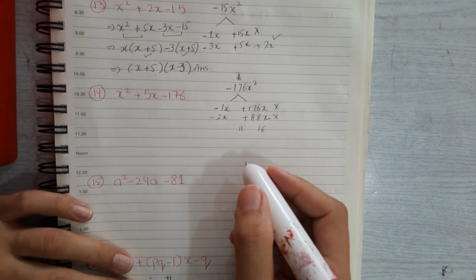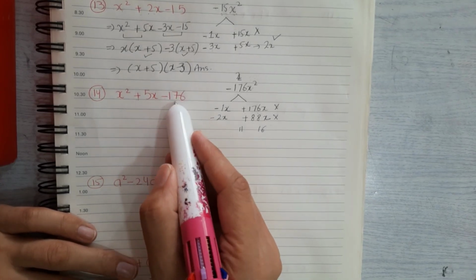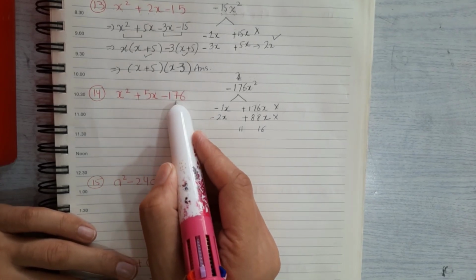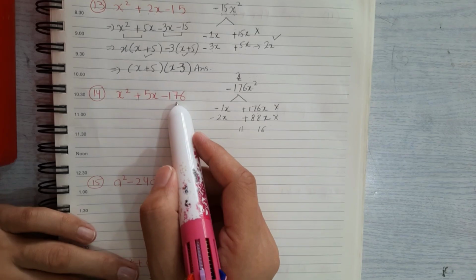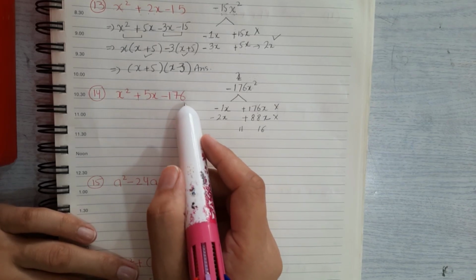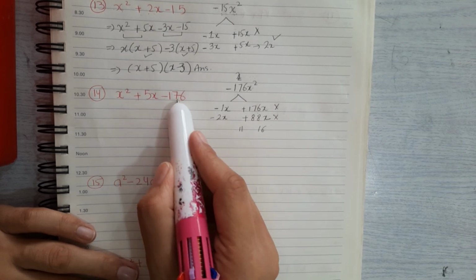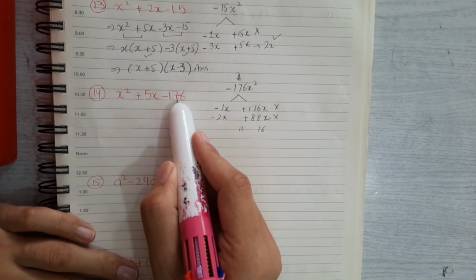Okay, so now when you come to question number 14, it can scare you because the number is bigger here, minus 176. Again, you have to come up with the factors, but also try coming up with the bigger factors, because the smaller factors will not be giving you 5x, because 5x is a very small number, but 176 is a very big number.